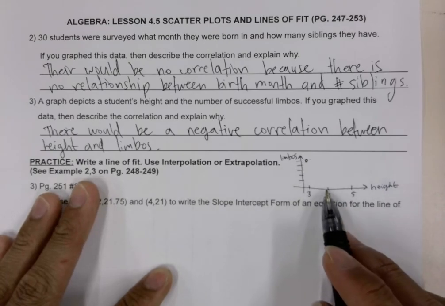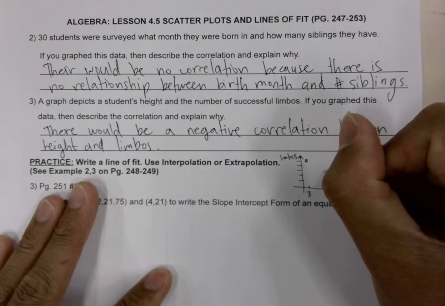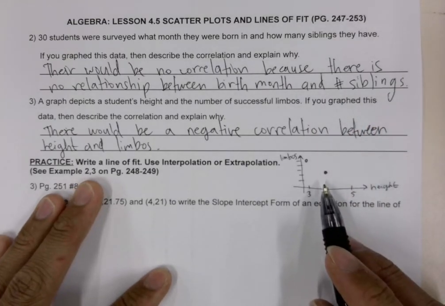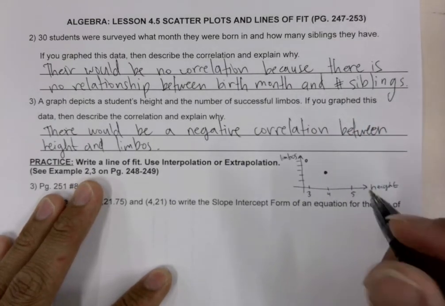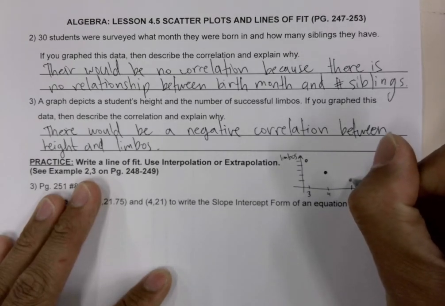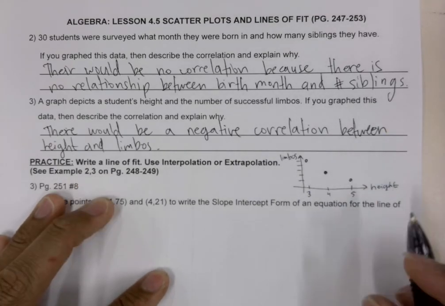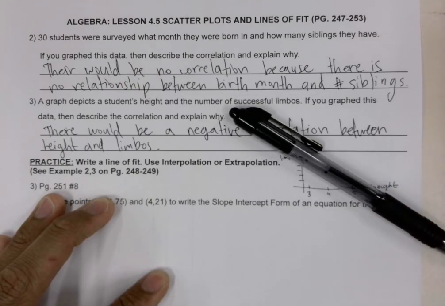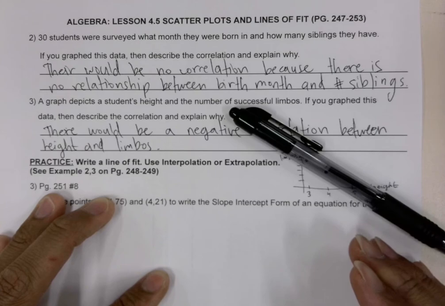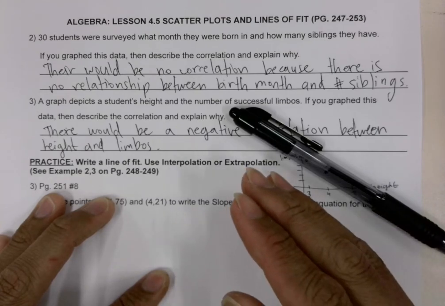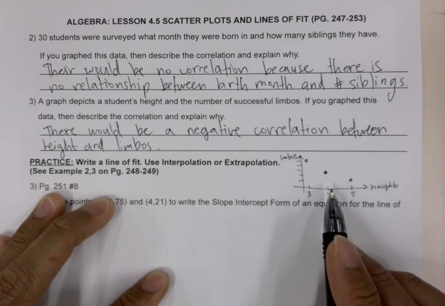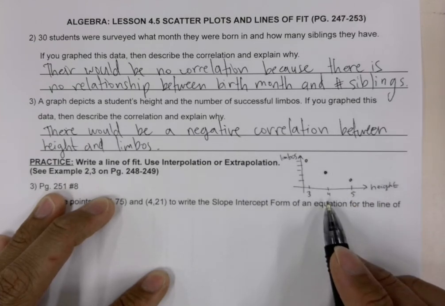The medium student's height would have an average set of successful limbos. And the tallest person's height, they would have the lowest number of limbos. So what we see here on the data points is a negative relationship, a negative correlation. As the x increases, the y decreases.